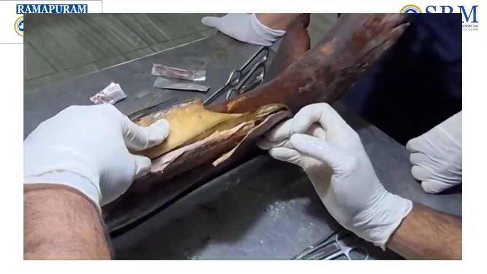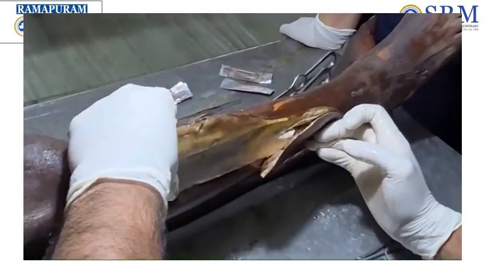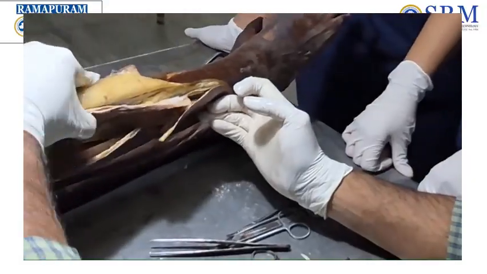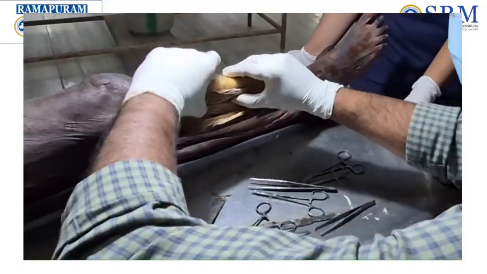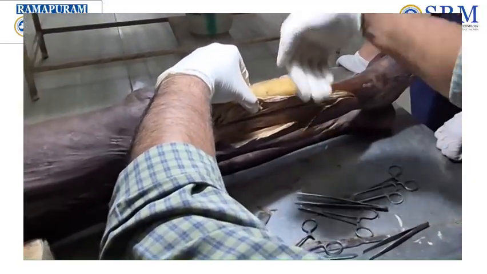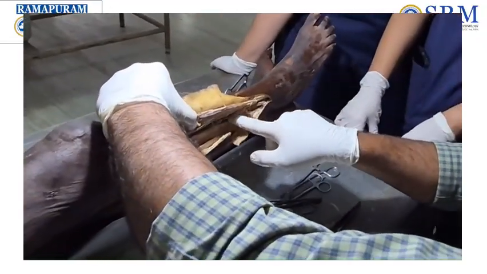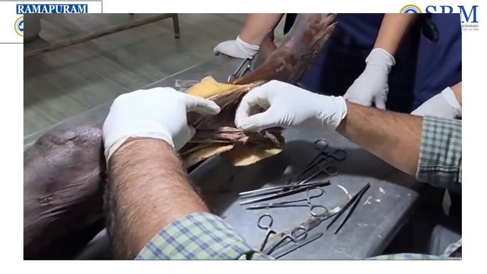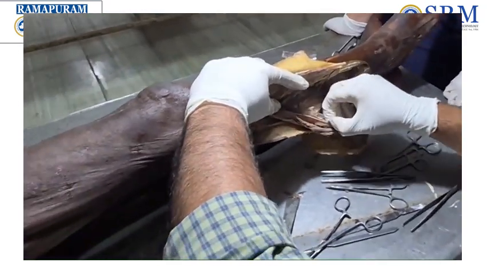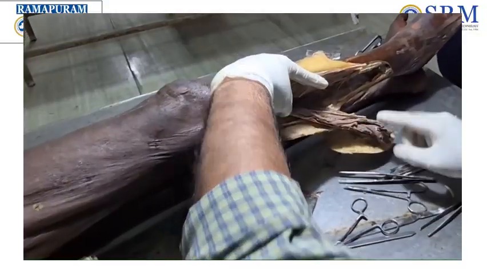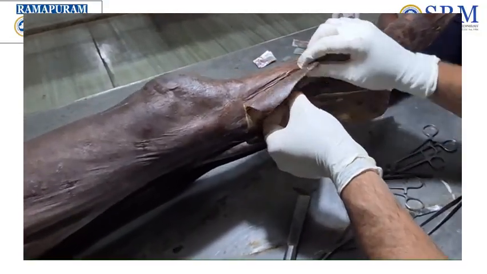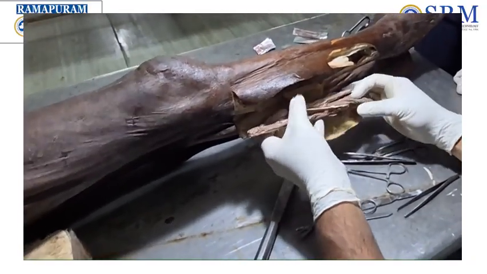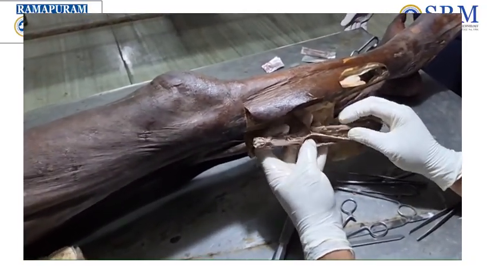So these are the steps in the elevation of the fibula. The skin flap is raised, followed by elevation of the peroneus longus, entering into the middle compartment, dissecting the fibula 360 degrees, retracting the fibula, and then harvesting, and then ligating the vessels. So this completes the dissection of the fibular flap.